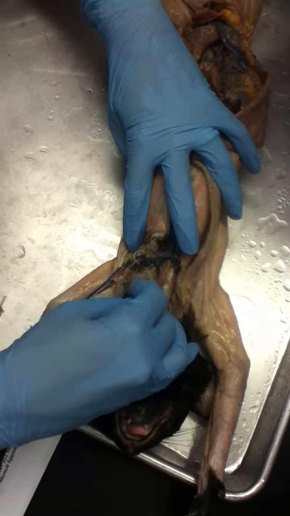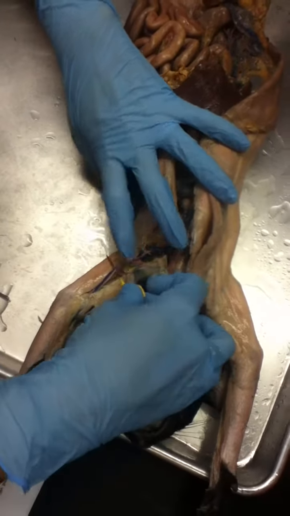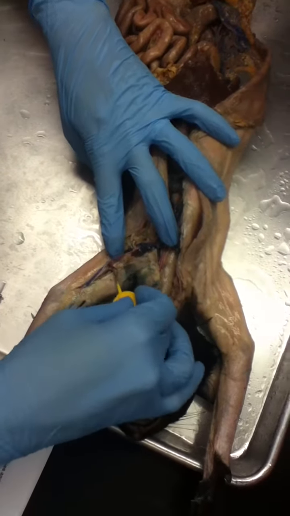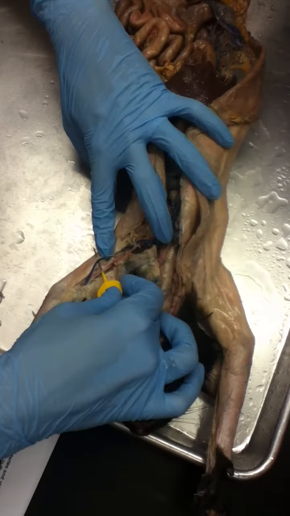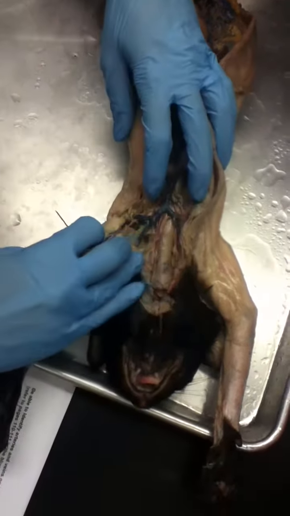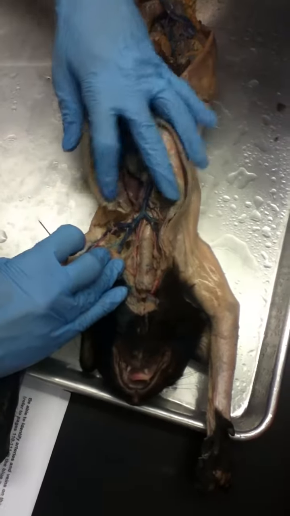Coming out from the axillary, I've got my brachial vein and artery. If I put a pin here for either one of those, it would only be on one. This is my brachial artery, this is my brachial vein, okay? Anything else that we need on that part of the, okay?